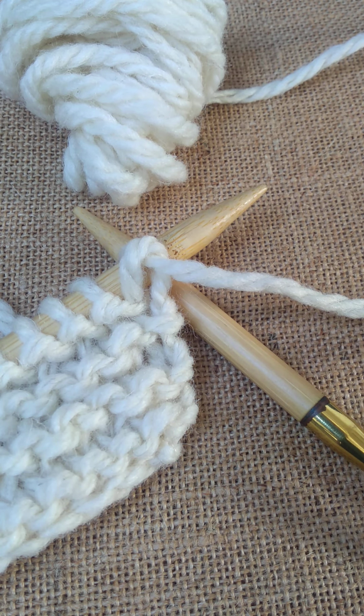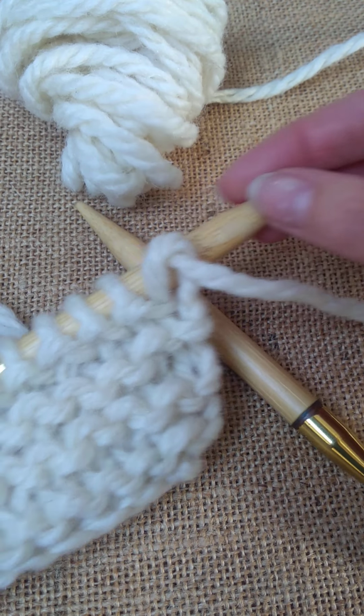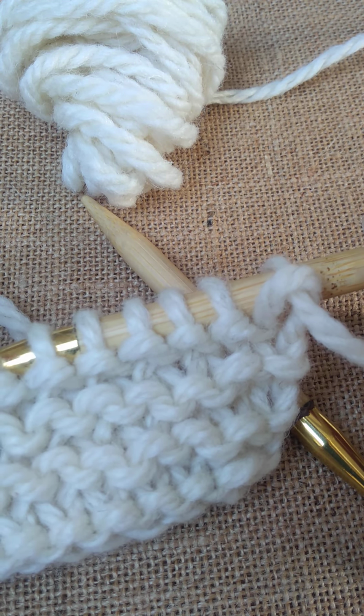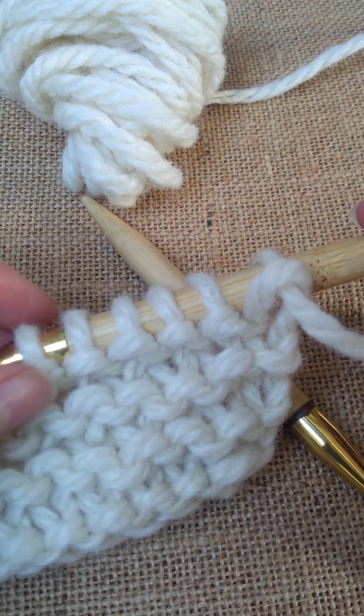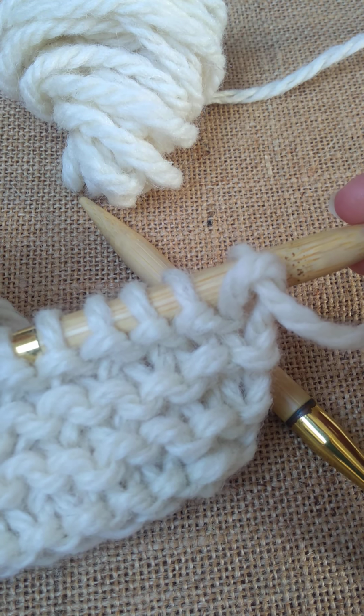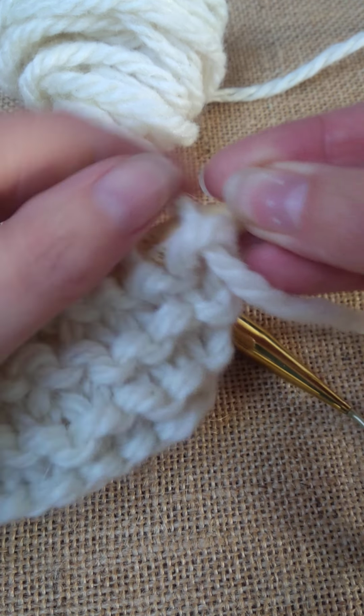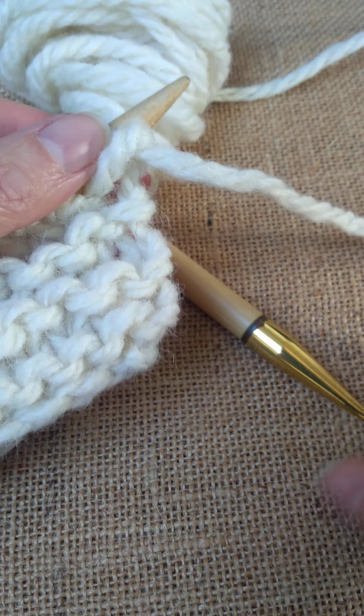This is how to fix a mistake, and this mistake is if you have knitted a row and you found on the previous row that you've knitted the stitch incorrectly or something's gone on. So this is how to take a row back.